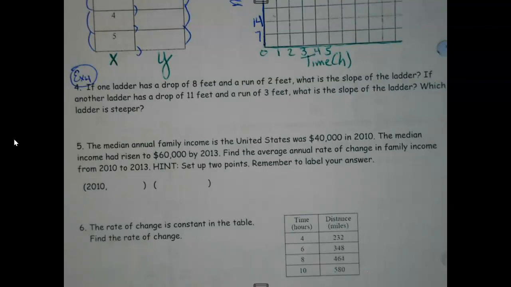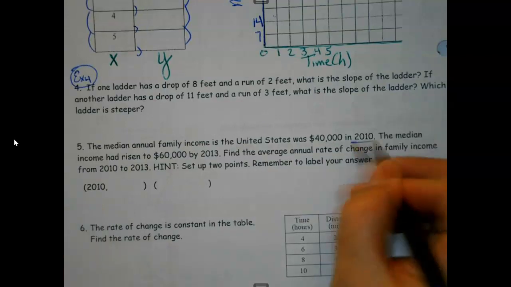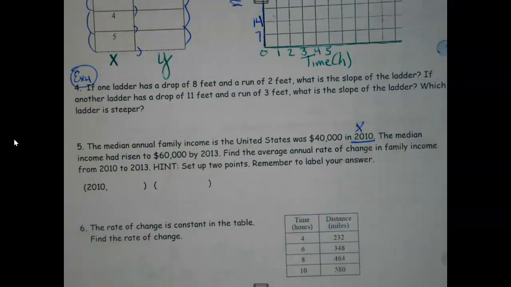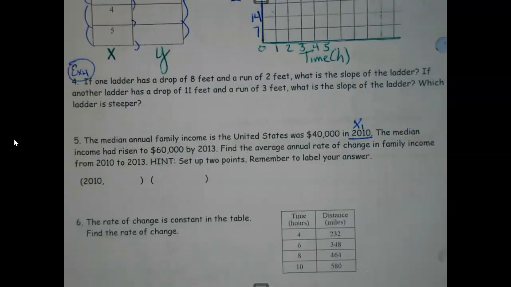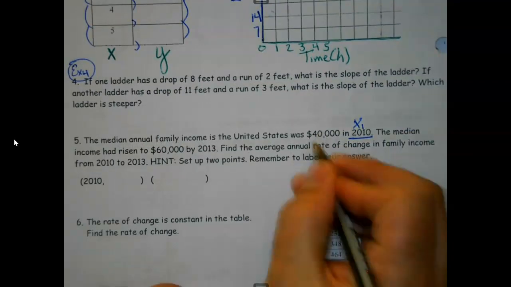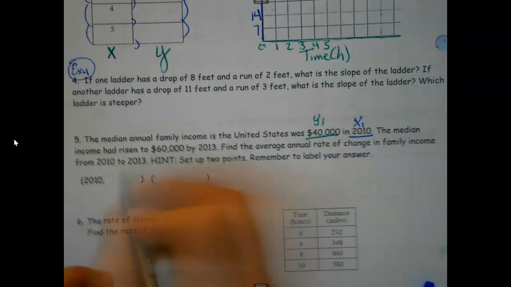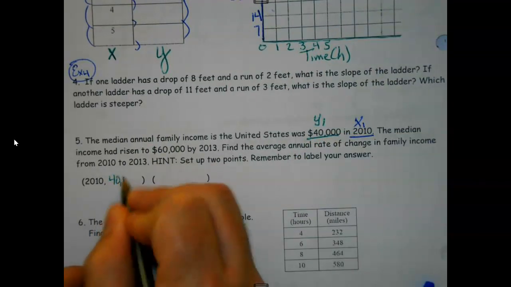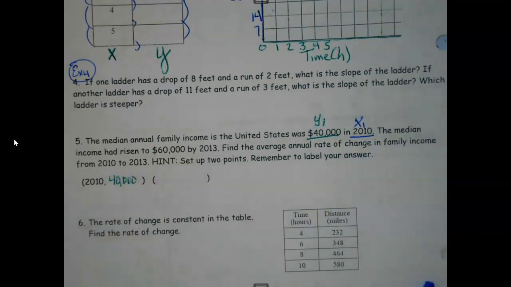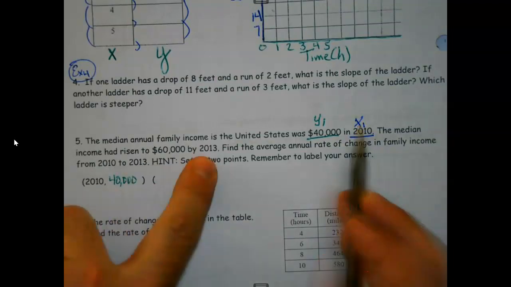Okay, they give us a hint. They put 2010 as the X value in this first slot. What that's telling me here is that the money that goes with it is the Y value in that same slot. And when I come down below, it looks like the year is X, so I find the next year.